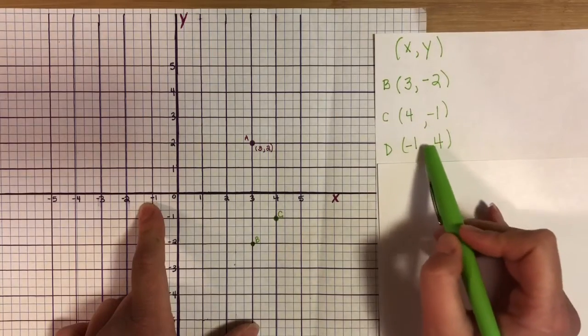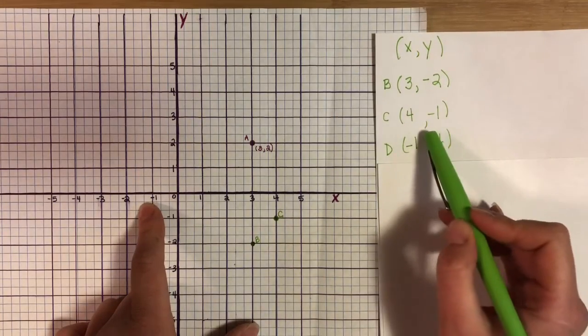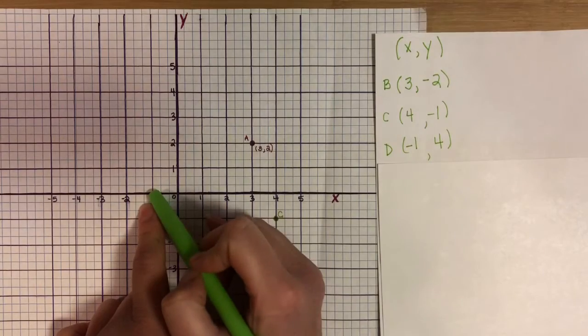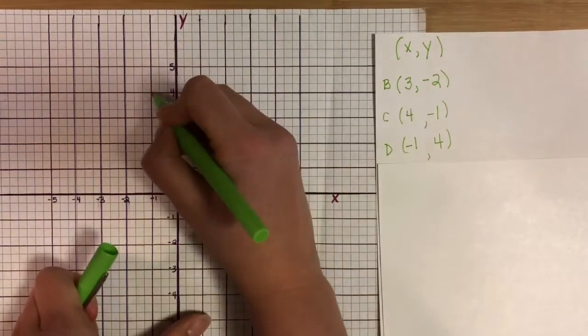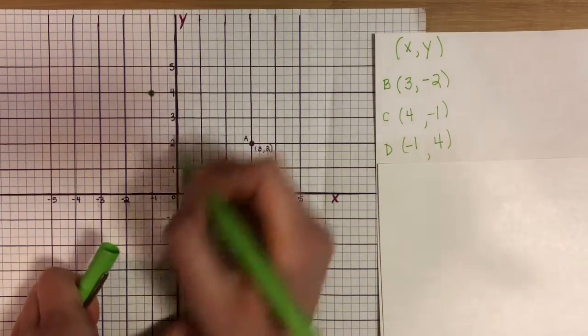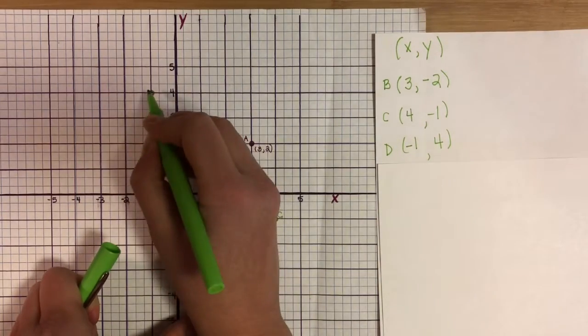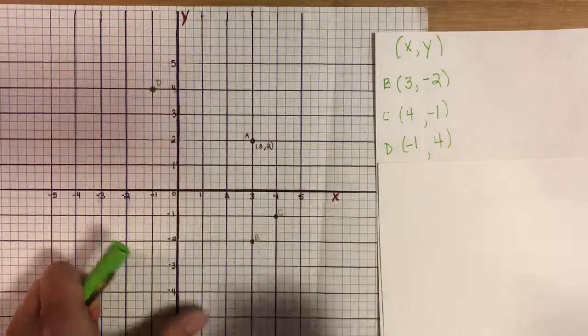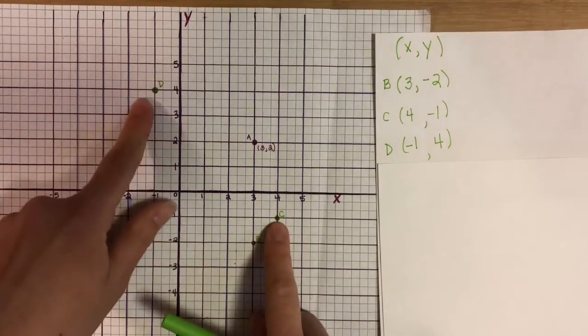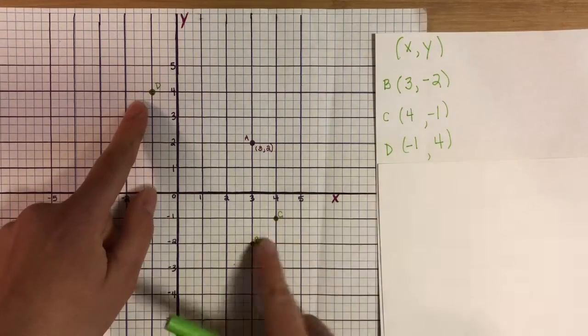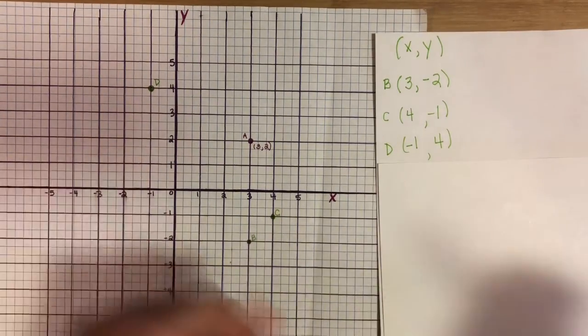It does not have a negative sign here, so that means we're going to go up. So I go over 1, and I'm going to go up 4. 1, 2, 3, 4. So I put my dot right there. That's over negative 1, up 4, and that would be point D. So you can see that that's definitely a different spot. Just because they have the same numbers doesn't mean that they're going to be in the same spot.